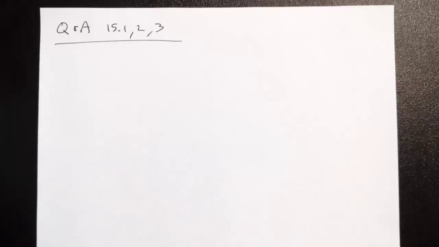Okay, question and answer 15.1, 15.2, 15.3. Double integrals in rectangles, other rectangularly described areas, and polar described areas. What questions do you get?